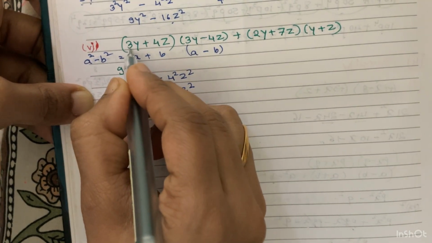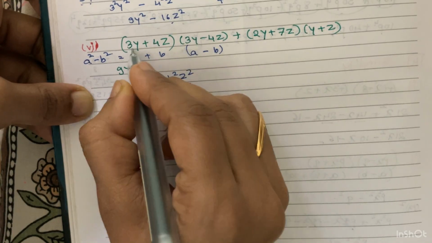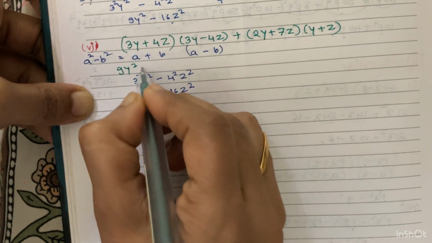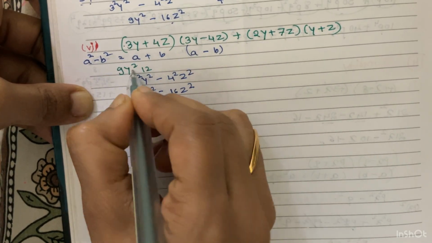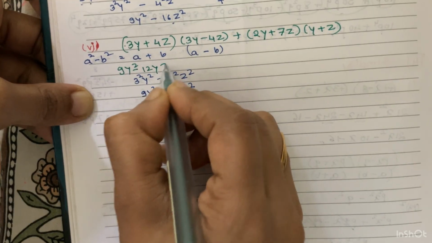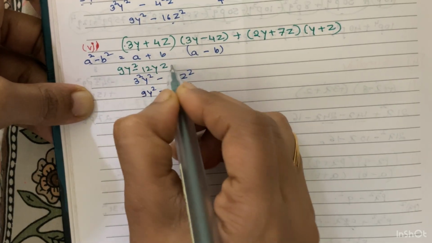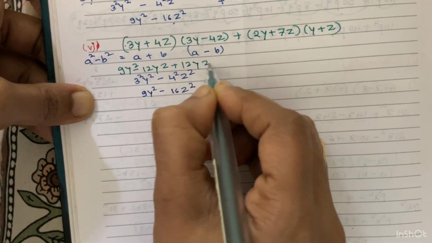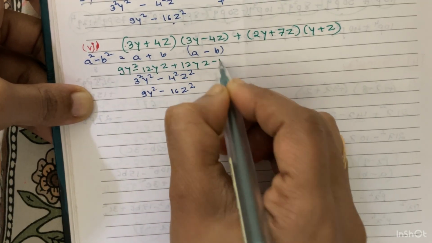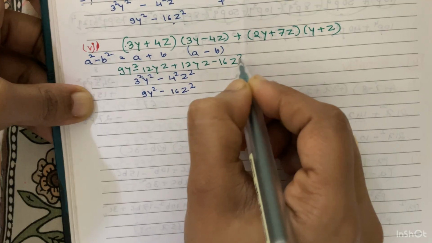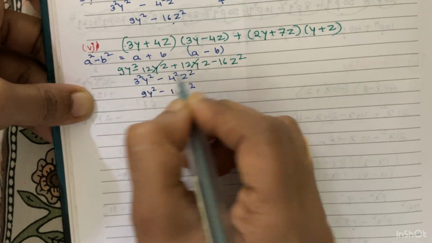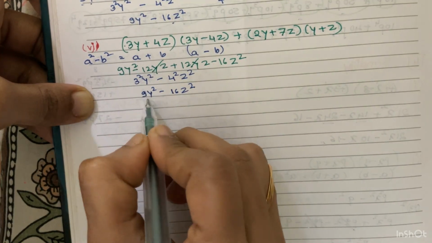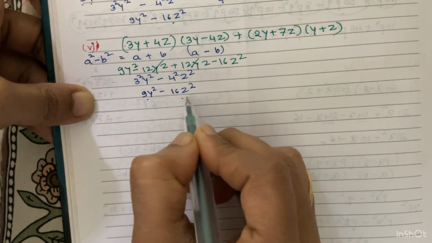If you are doing the multiplication method here, 3 3s are 9, y into y square. Now let me multiply this term with this one. 3 4s are 12, and before that we have plus minus minus, and y into z, yz. Now we'll come to the next term, plus 4 3s are 12, z into y, I can just write yz also, plus minus minus 4 4s are 16, z into z square. Now see here, this minus and plus 12yz get cancelled, so what is left? 9y square, and here it is minus 16z square.